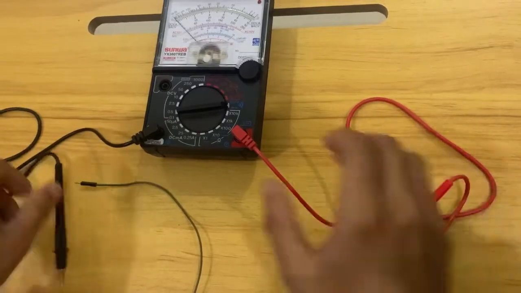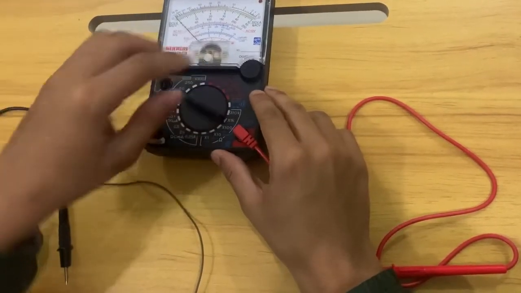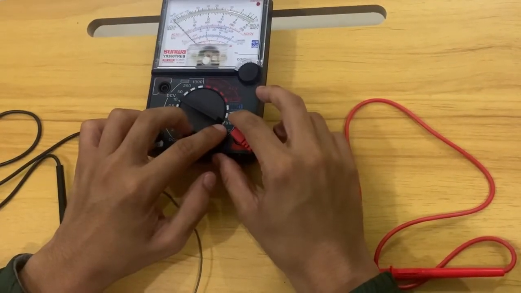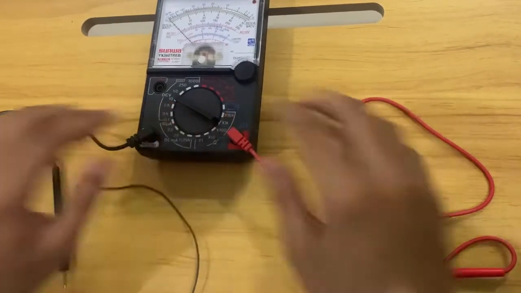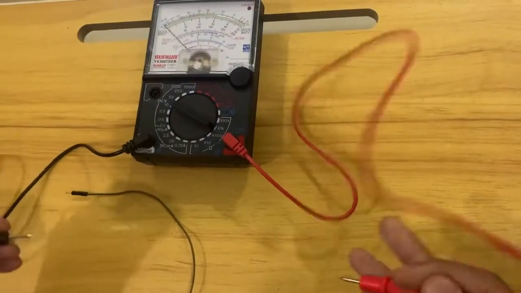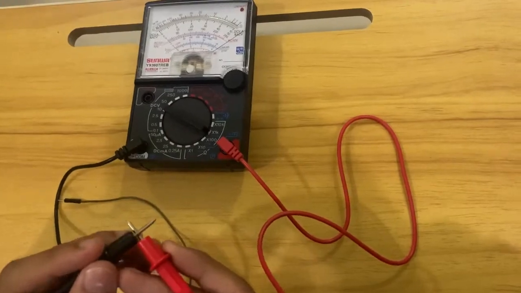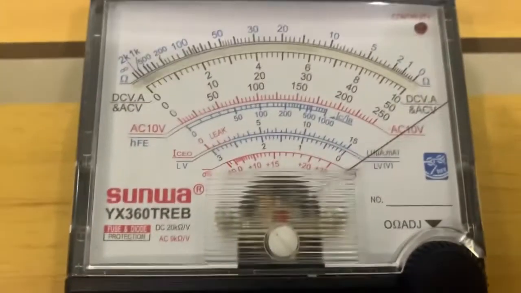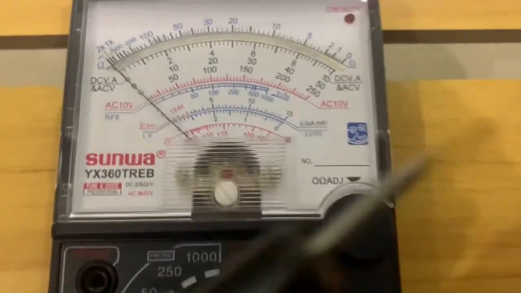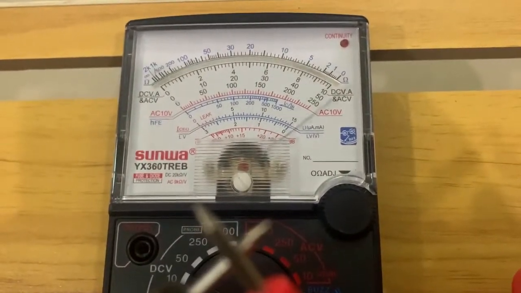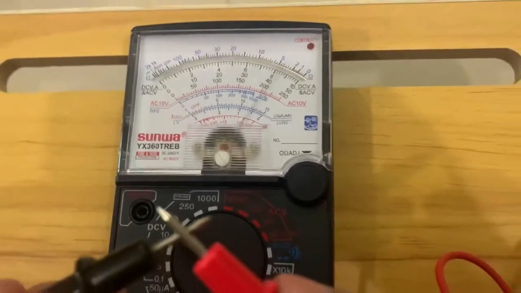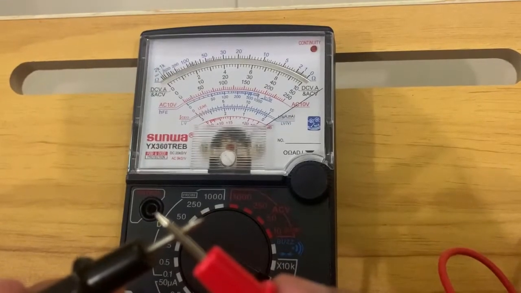The second way is we change the range to ohms, which is 1K, and we can see the pointer needle move if the probe is connected.